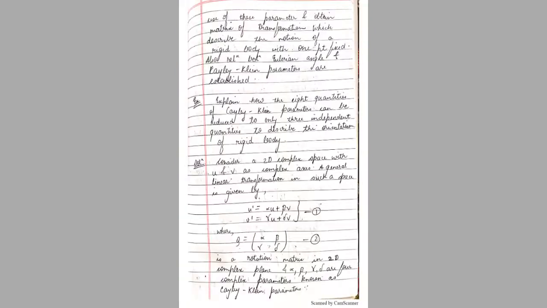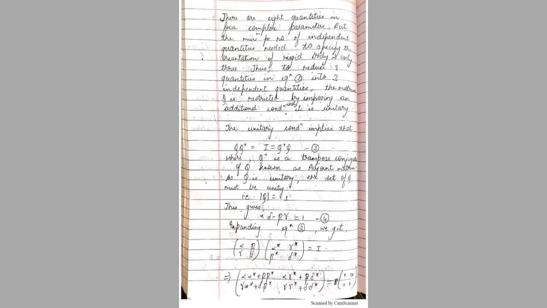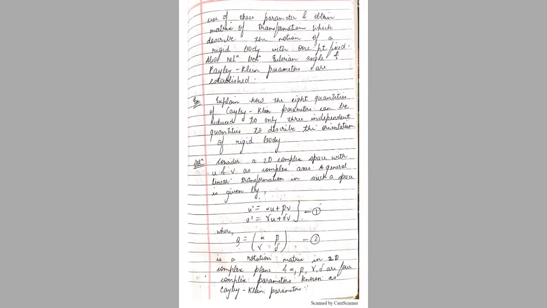See, I know that a rotation matrix is unitary. I have already learned that. So this matrix Q is unitary. What is a unitary matrix? A matrix A is said to be a unitary matrix if A into A transpose conjugate gives you the identity. Because Q is a rotation matrix, it is unitary, so Q into Q transpose conjugate, or Q transpose conjugate into Q, will give you the identity. Moreover, I also know that the determinant of a unitary matrix is always 1. So the determinant of this matrix is 1.